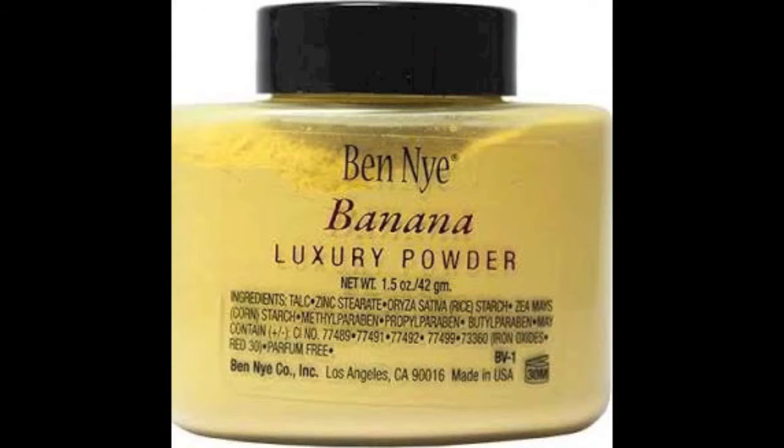And you also want some setting powder, preferably translucent powder if you have light to medium skin. If you have darker skin that's kind of yellow based, then you could use like a banana powder. And I'll have a picture of what that looks like. And this is what I'm going to be using to set my foundation.